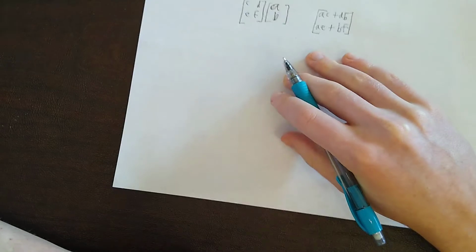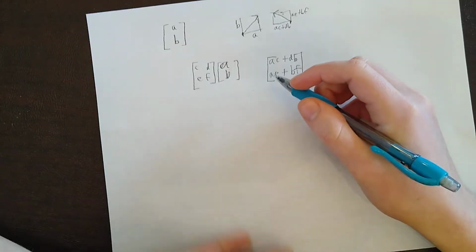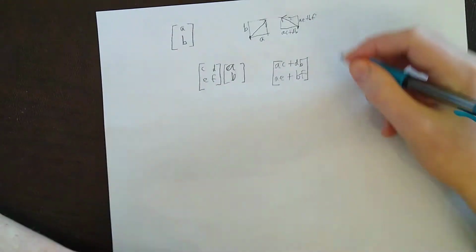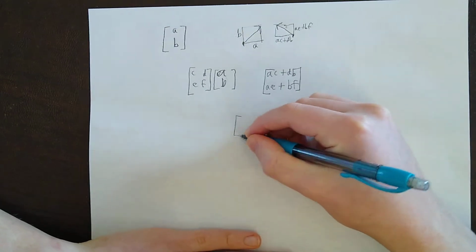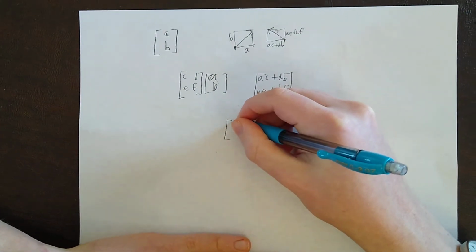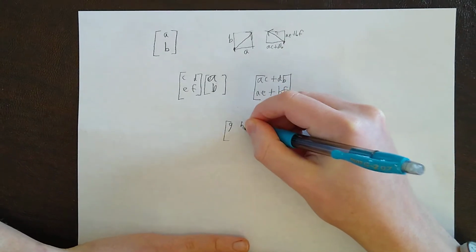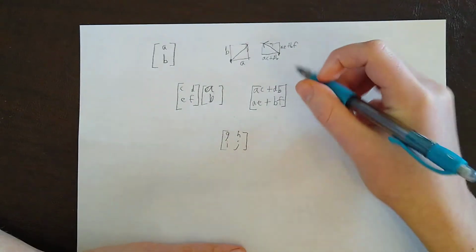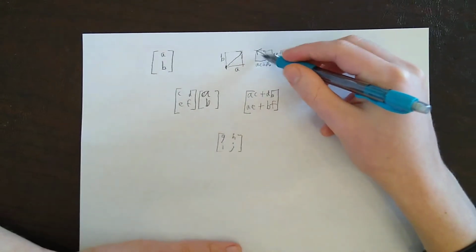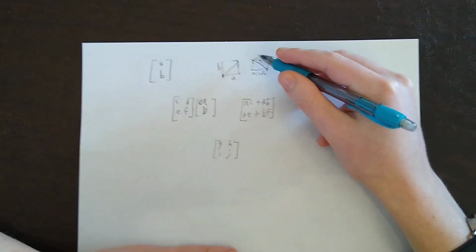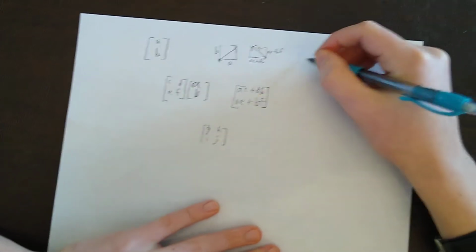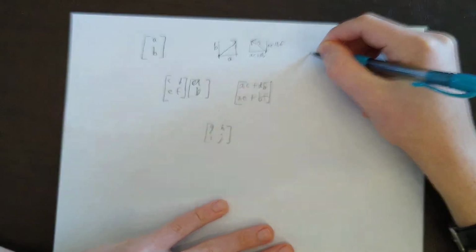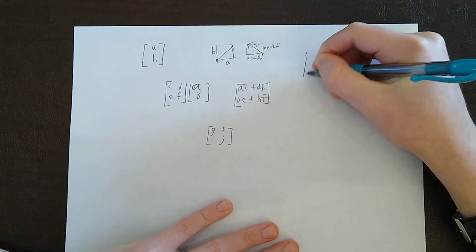And now let's say there's another matrix, G, H, I, J. And we want to do another function, but on this vector, not this matrix. Now let's say it's a function to here.